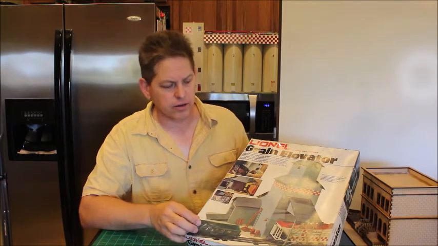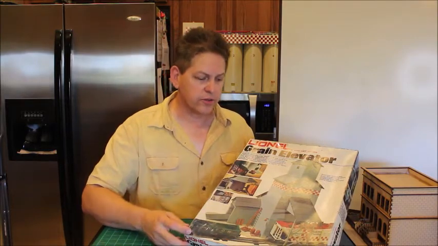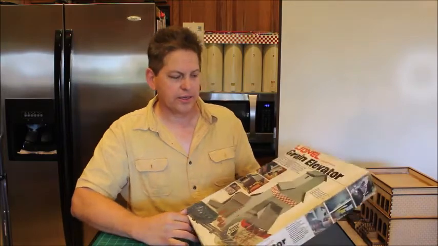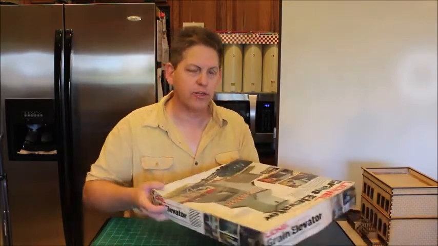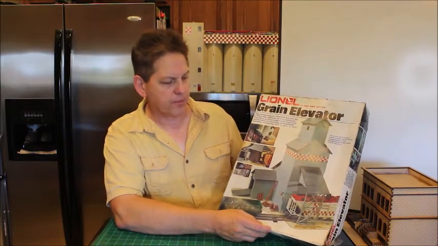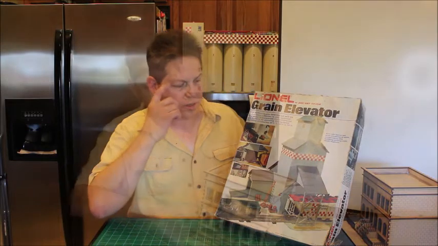But I got this at a garage sale. This is a really good kit. I have one assembled. I'll put that in the gallery. It's a pretty high kit. I think probably now if you could find one on eBay, they're about 50 bucks. But it's a grain elevator. And again, a lot of these kits are tall, but they don't leave a big footprint.